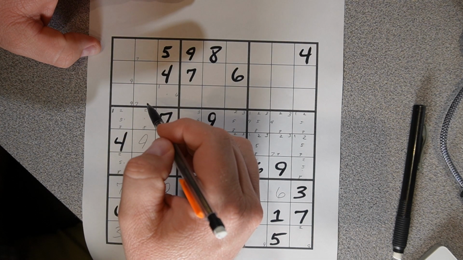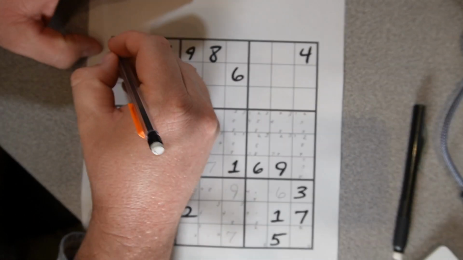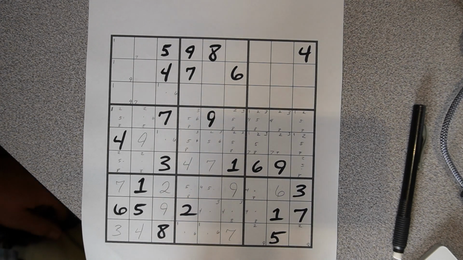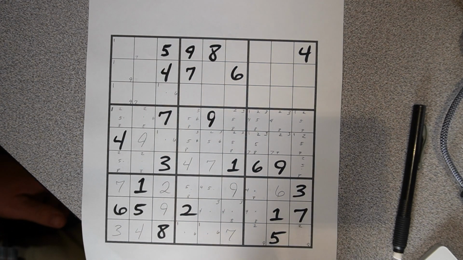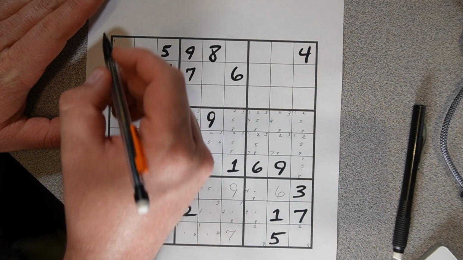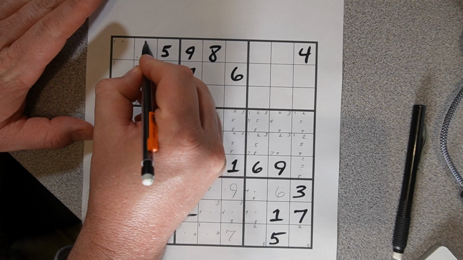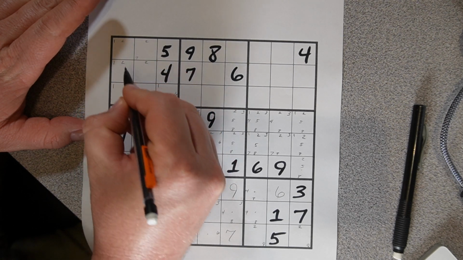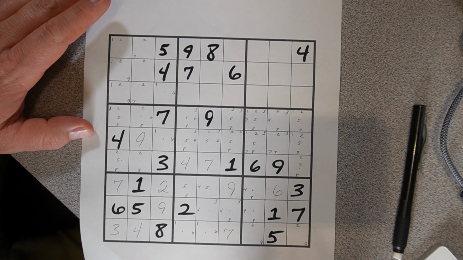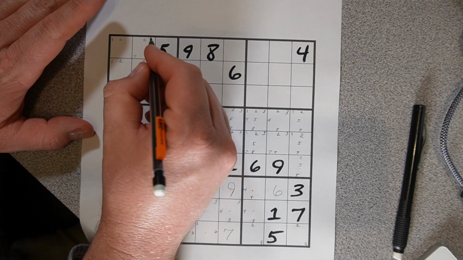So in this, the one can't be in the middle. The one has to be on the side or sides. Two can be anywhere. The threes have to be in the middle.